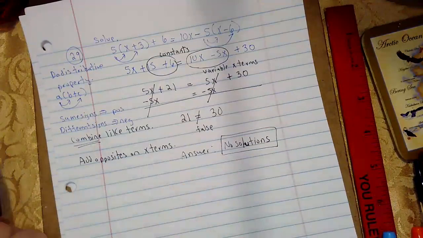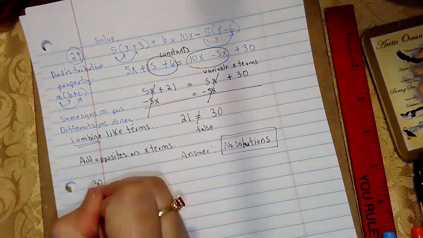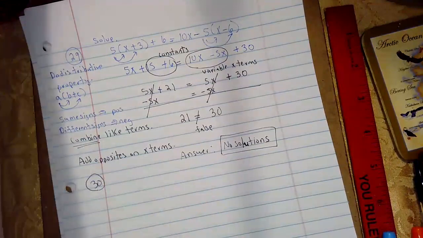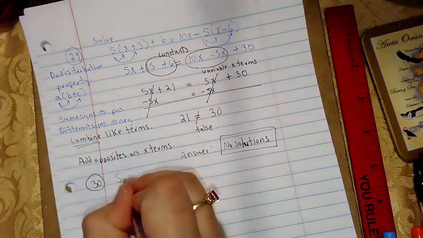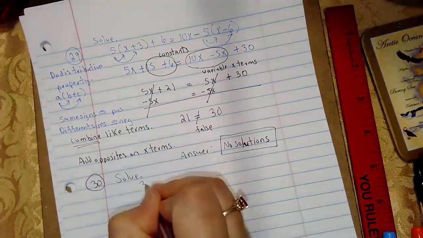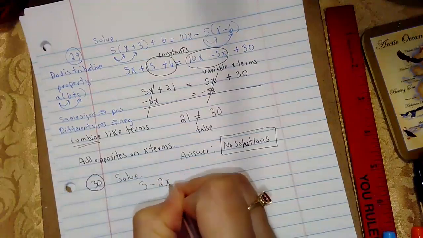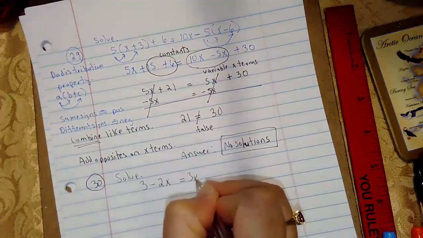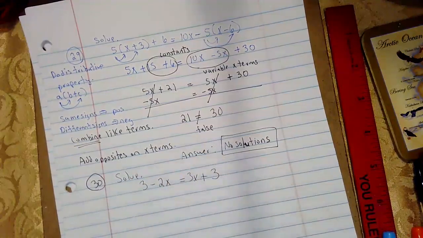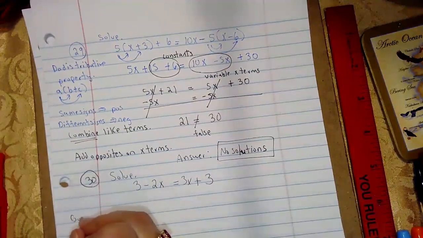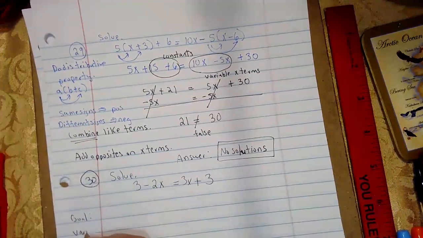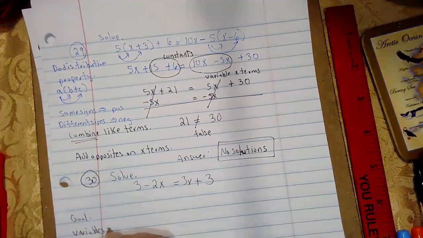Okay, now we're going to do problem 30. So 30 is they're also asking us to solve. So I have 3 minus 2x equals 3x plus 3. All right. So your goal is to put all the variables on the left side of the equation and all the constants on the right side.